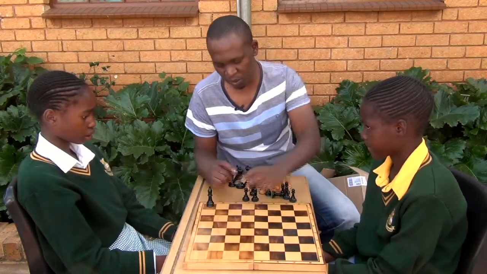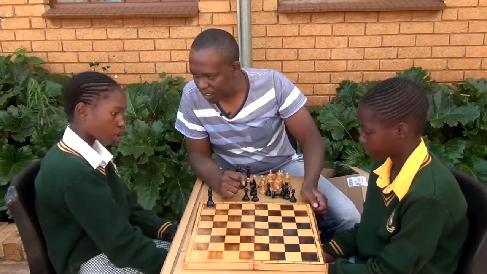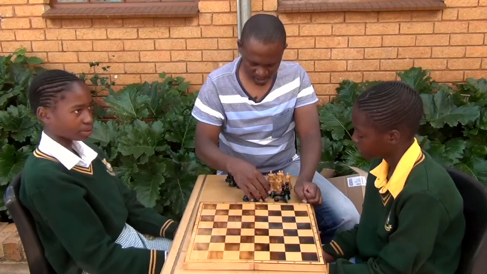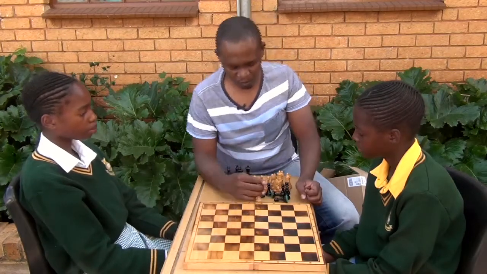Okay. And now we're moving on to, remember, knight 6 squares to the side, and the bishop, how many times can it go to the corner? How many times can the bishop go to the corner? 1. Nice. Fine.